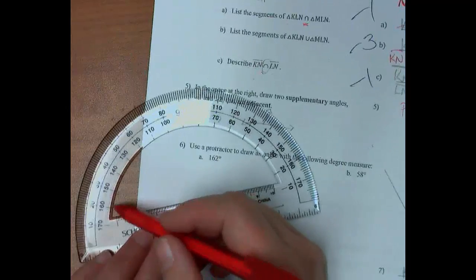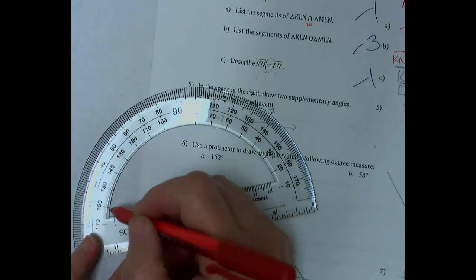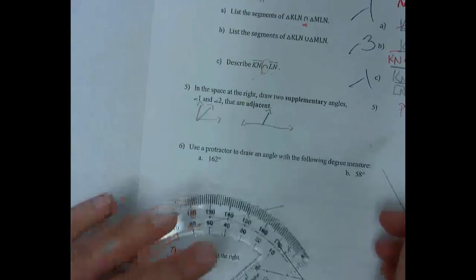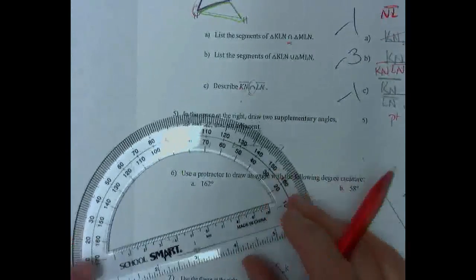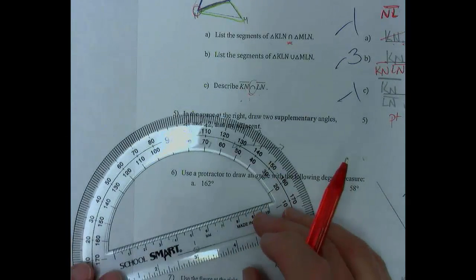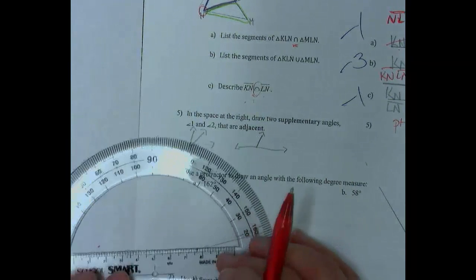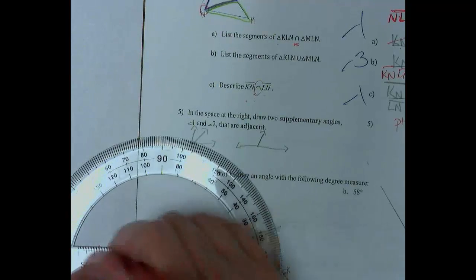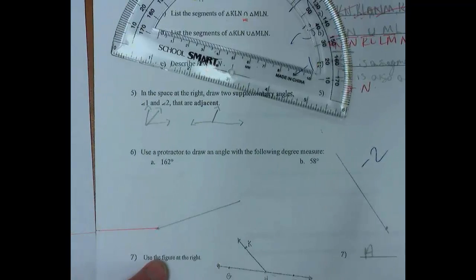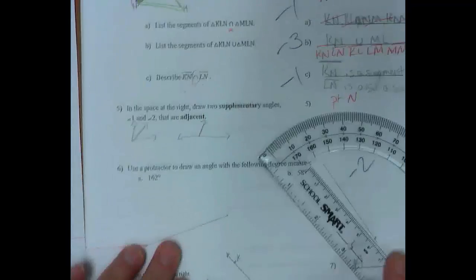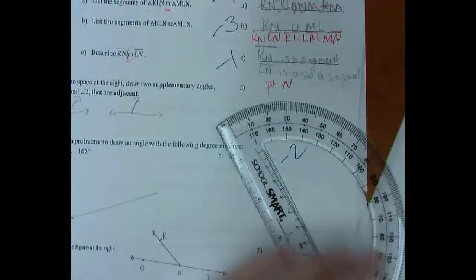You can't see it. There we go. If I put a piece of paper underneath, you'll be able to see it. 162 is about right here. So I wanted, oops, I lost my paper. Let me do it again. Okay, 162 is about there. So if I connect those two, it's going to be this really wide angle because it's almost close to 180 degrees. And then for 58 degrees, I'm going to show you how to do that, setting it up on the other side of the protractor.